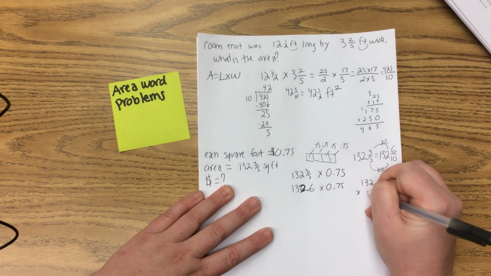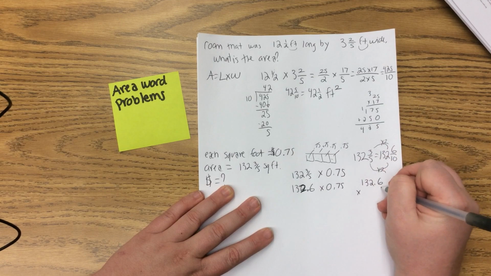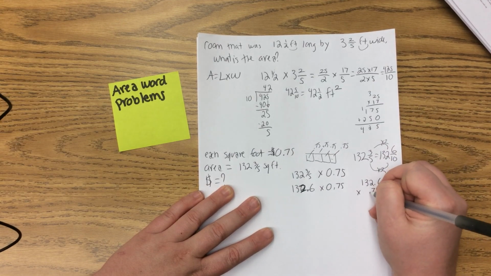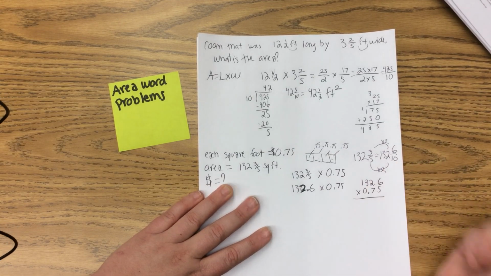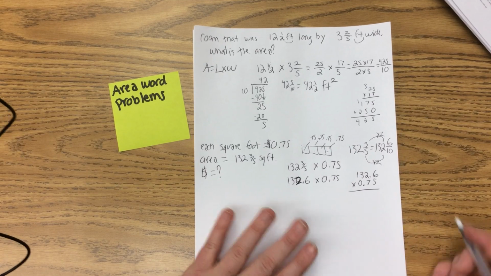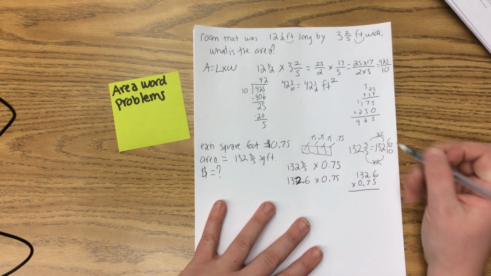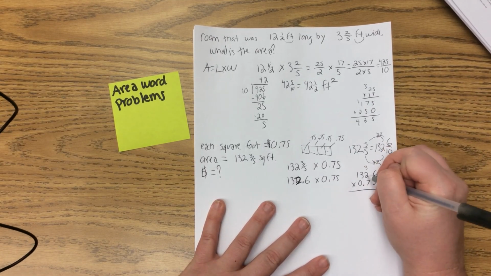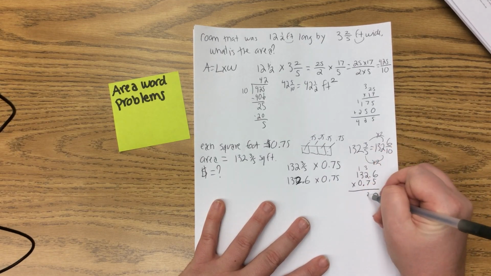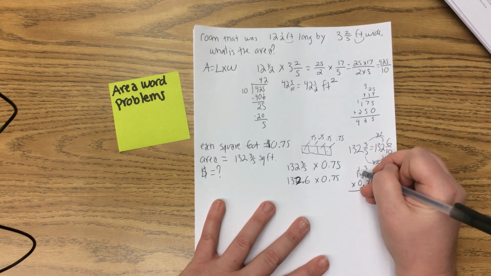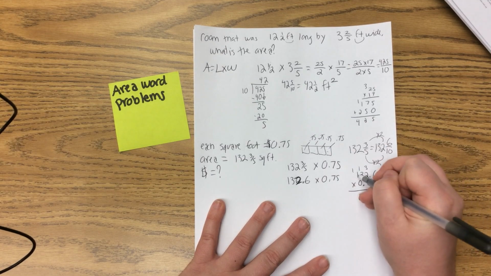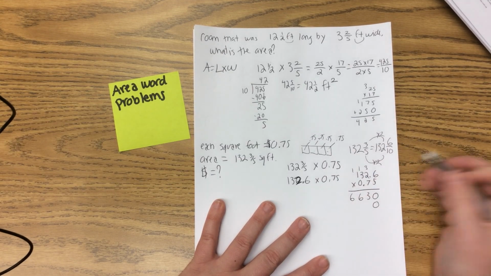132.6 times, let's write it, 0.75. That zero is not really necessary, but I'll keep it in there for looks. And then I'm just going to multiply. 5 times 6 is 30. 5 times 2 is 10, plus 3 is 13. 5 times 3 is 15, plus 1 is 16. 6, add my placeholder 0.